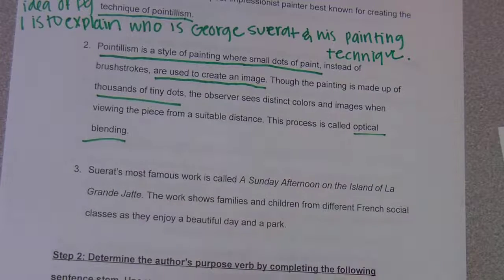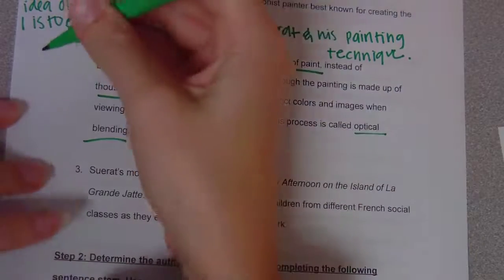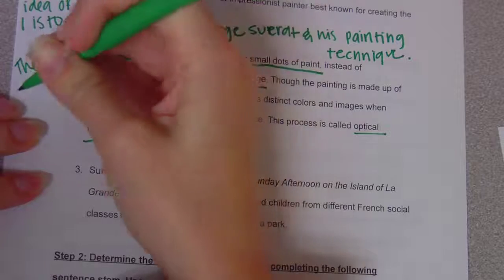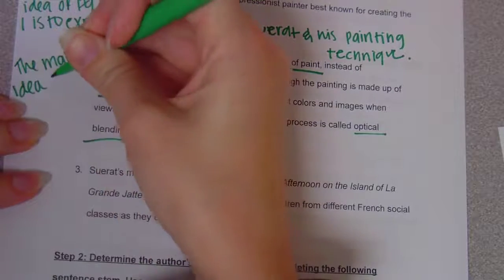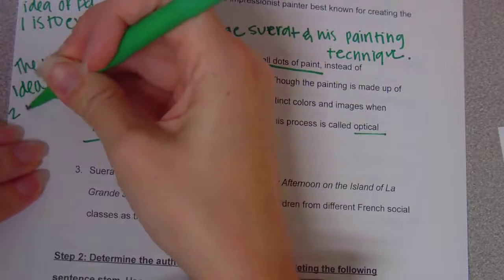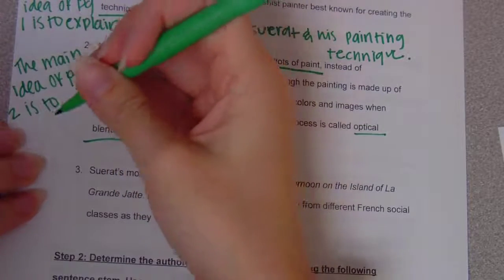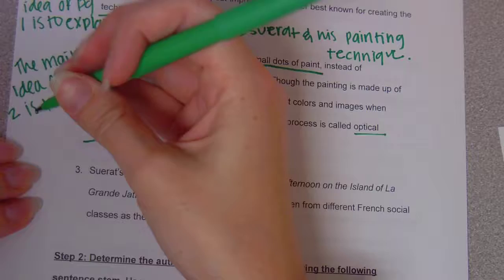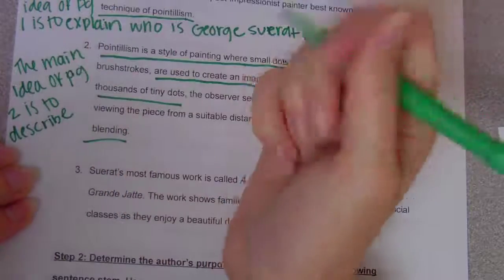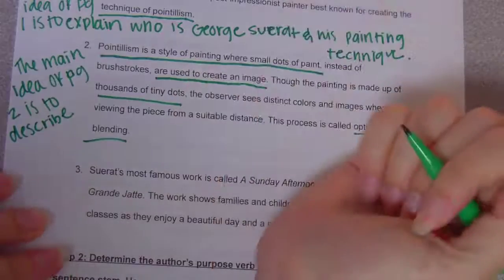So paragraph 2, you guys, I feel like is about what pointillism is. And that's exactly what I'm going to write. So the main idea of paragraph 2 is to describe. It's the word I'm going to be using from my author's purpose verb word bank.